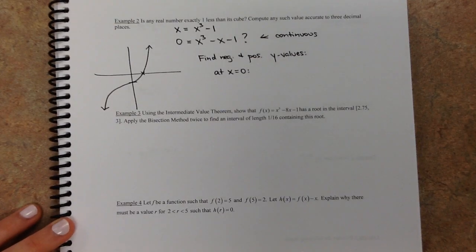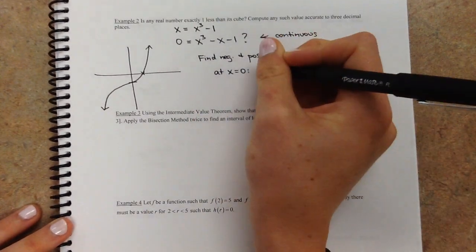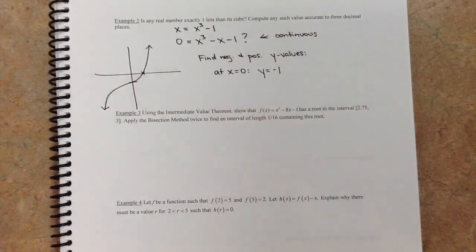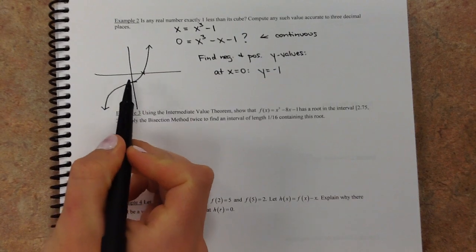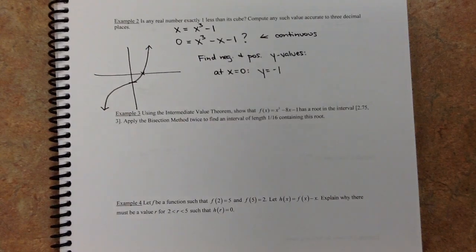Okay, at x equals 0, if you plug this in, 0 cubed minus 0 minus 1 is going to give you a y value of -1. So there's your negative value. So you know for sure that right here, your function is below the x-axis. That's an absolute guarantee. So then you just want to check some different ones.